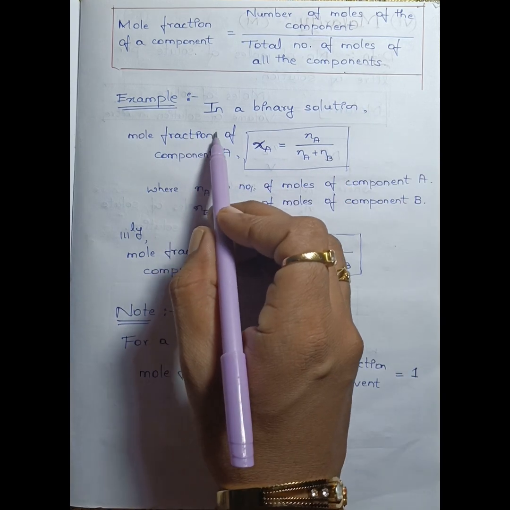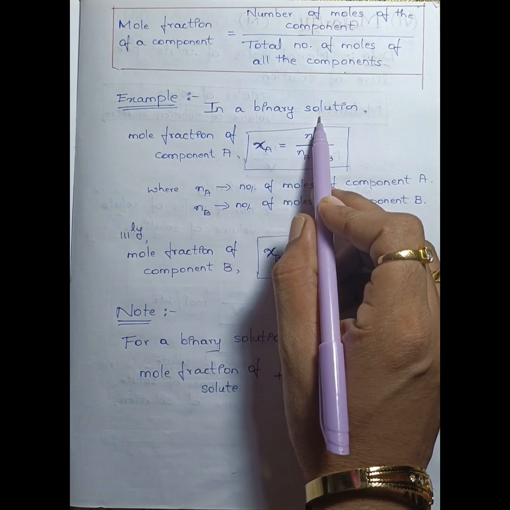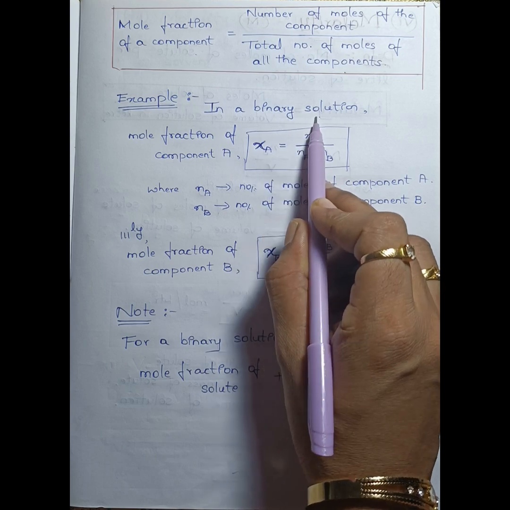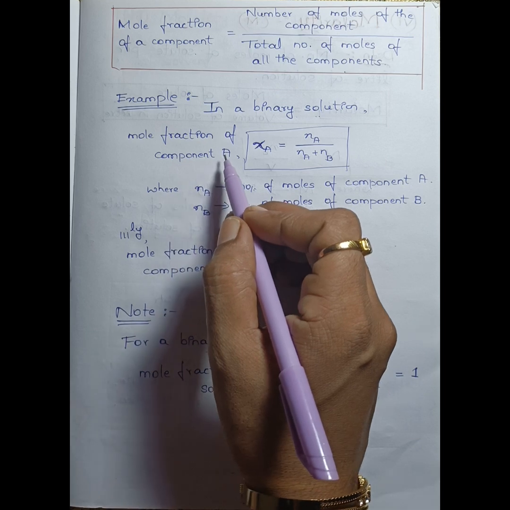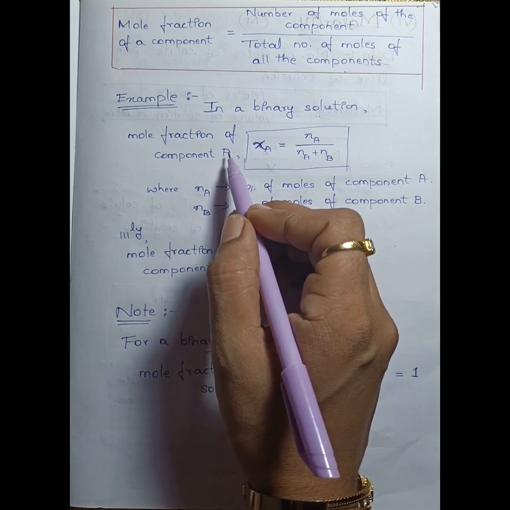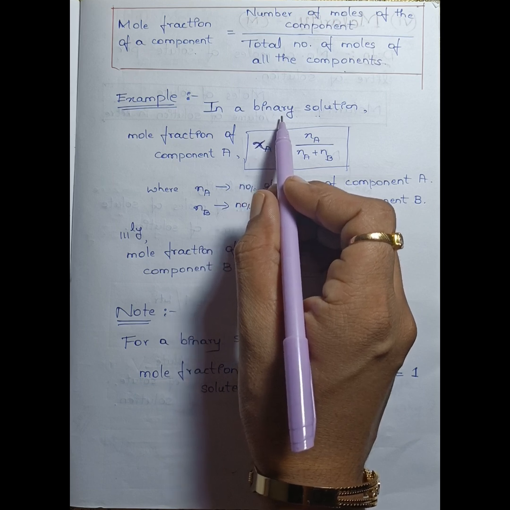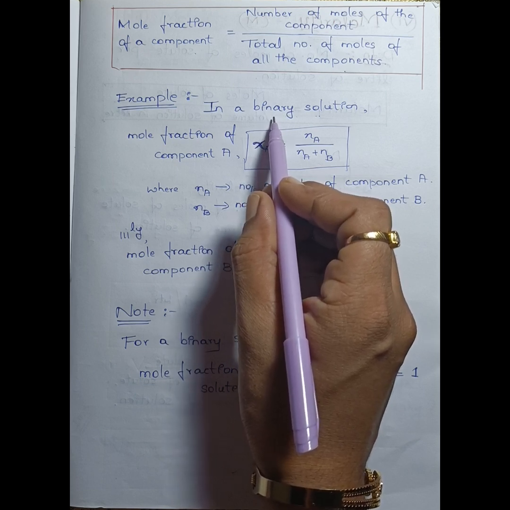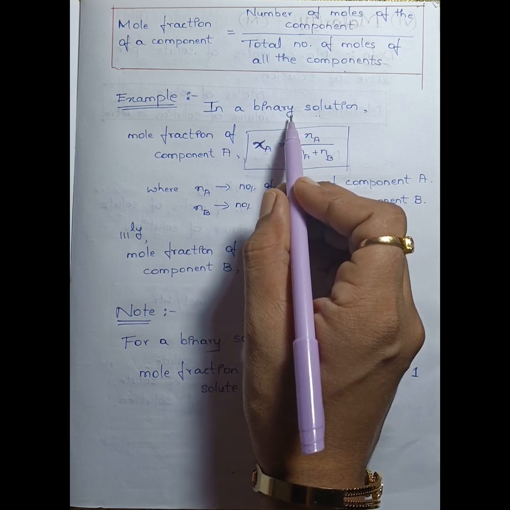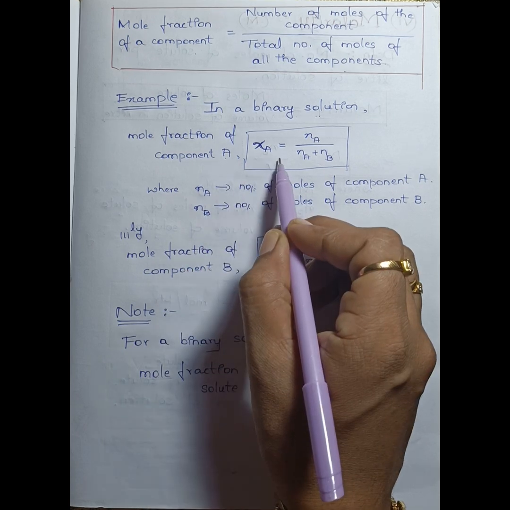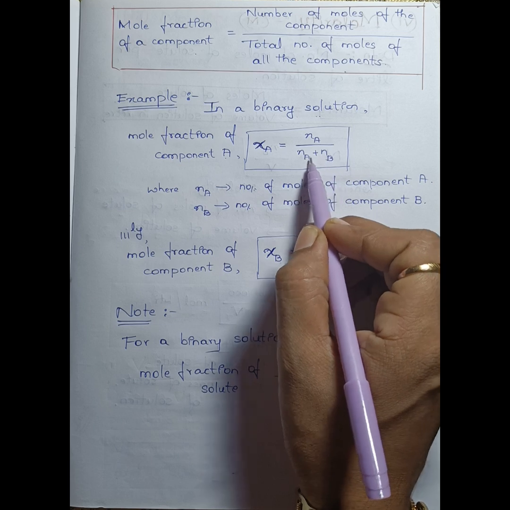For example, if we consider a binary solution, you know binary solution means solutions having two components, right? For this binary solution, we are going to find out the mole fraction of each component. If we name one component as A and another component as B, then mole fraction of component A is written like this: chi A is equal to n A. Here this is written in subscript, guys.